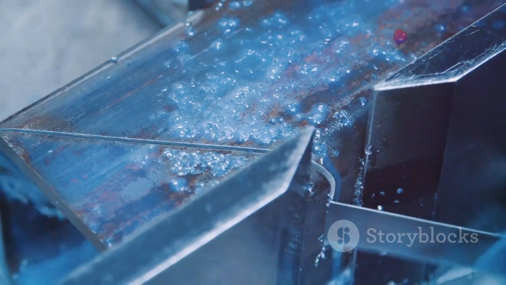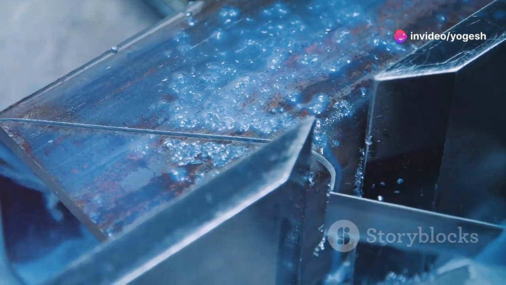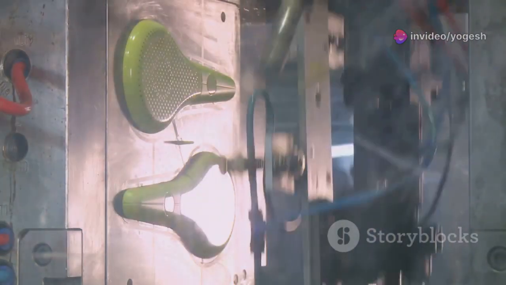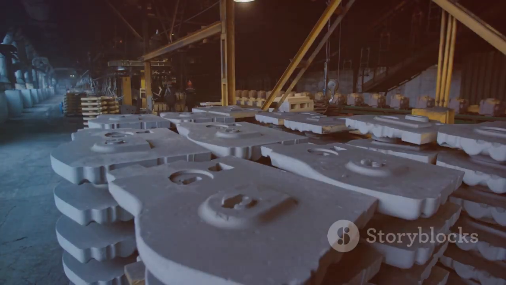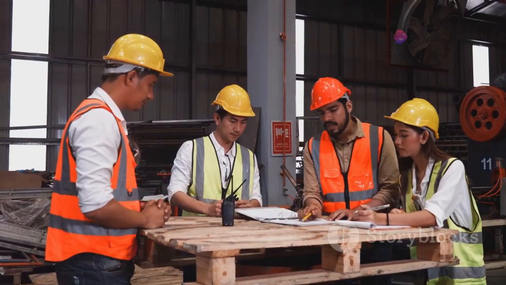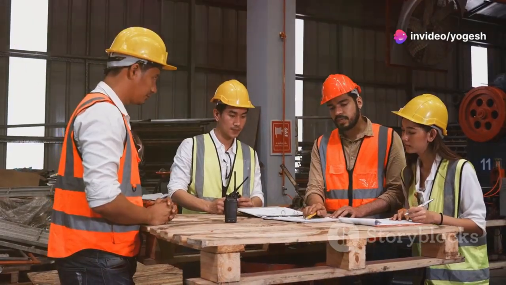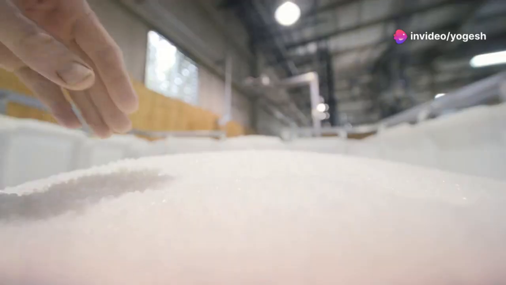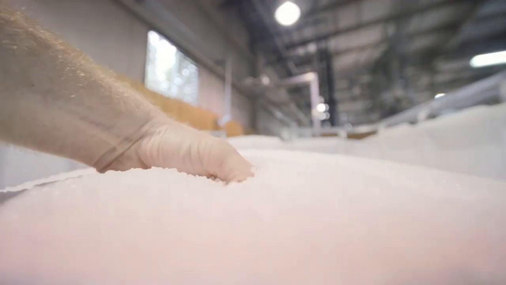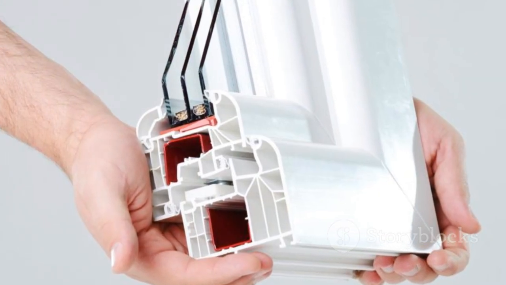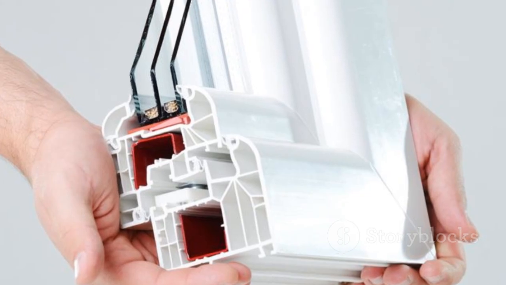Draft angles are tiny details, but they make or break your project. Get them right, and you'll have smooth production and perfect parts. Get them wrong, and you'll face delays, defects, and extra costs. Success in manufacturing is built on these small, smart choices. Next time you see a plastic part, spot that subtle slope and appreciate the thinking behind it. Draft angles, the invisible key to making great products.